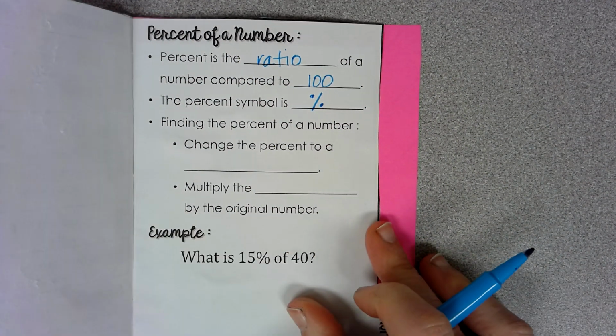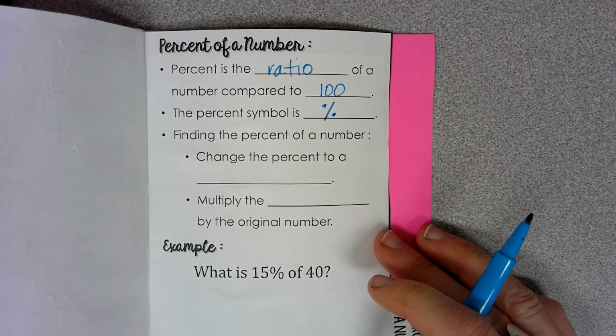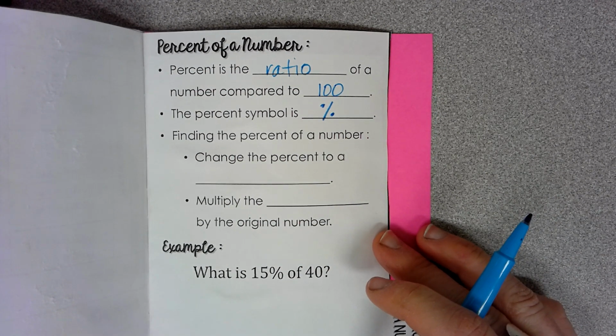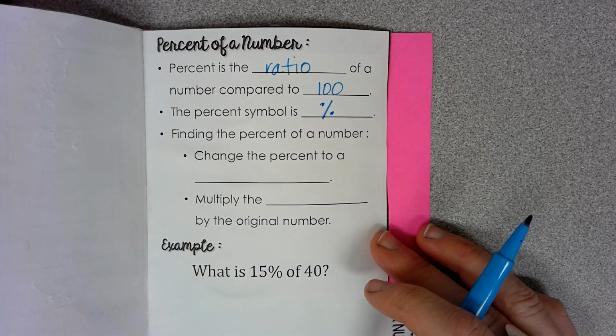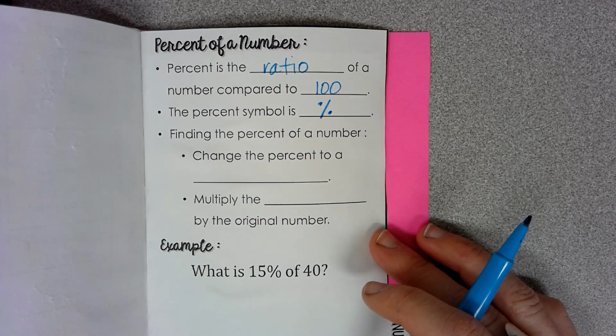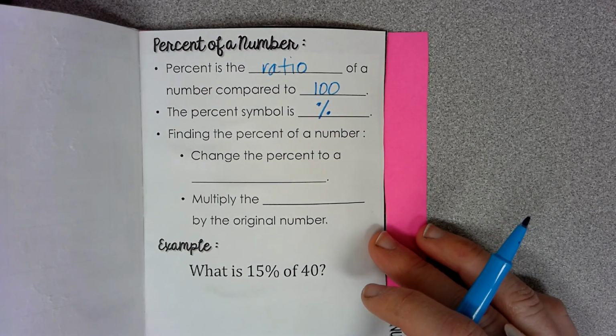When we are working with finding percent of a number, a lot of the times, and even in the real world today, the majority of the time that you're going to be using this is when you are tipping a waiter or a waitress at a restaurant, or when you're shopping and you're trying to find how much something is off, if it's on sale, if it's 50% off of a price, or any other type of sale that happens. So shopping and eating out at a restaurant, you're really going to need to know this skill and have it mastered. So when you're finding the percent of a number, I'm going to show you two ways.